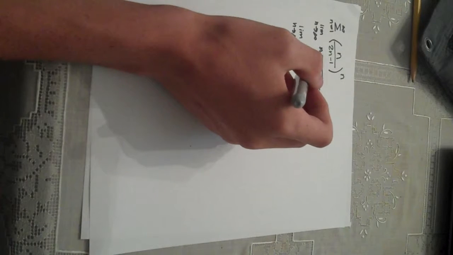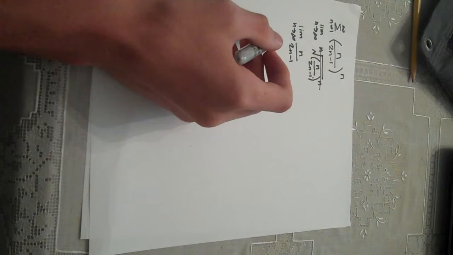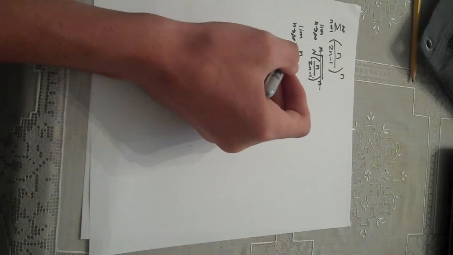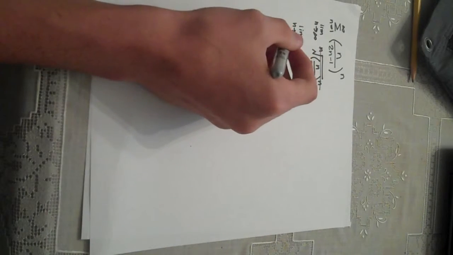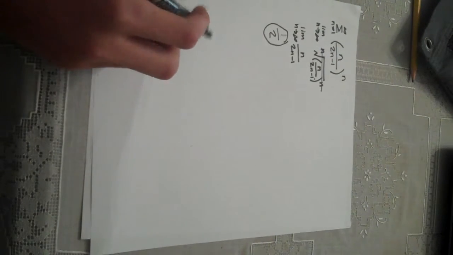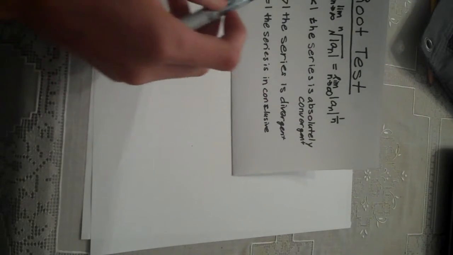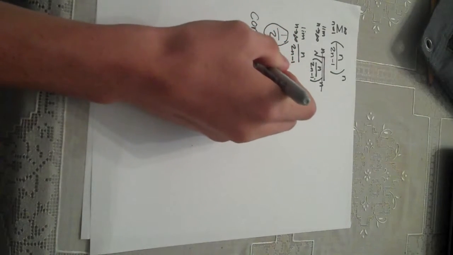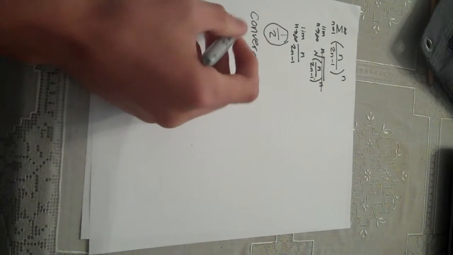And if we take the limit, we can tell by dominance that n and 2n are the same power, leaving us with 1/2. And if we check back with our root test rules, we can tell that 1/2 is less than 1, which makes this series convergent.